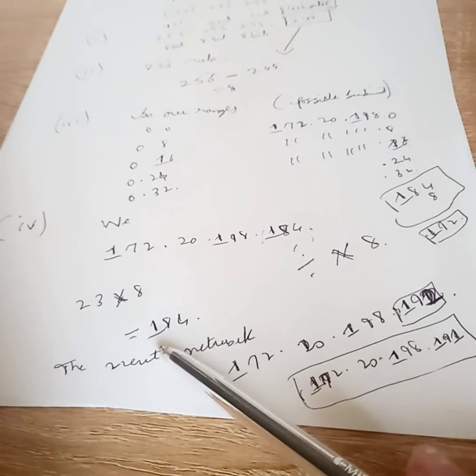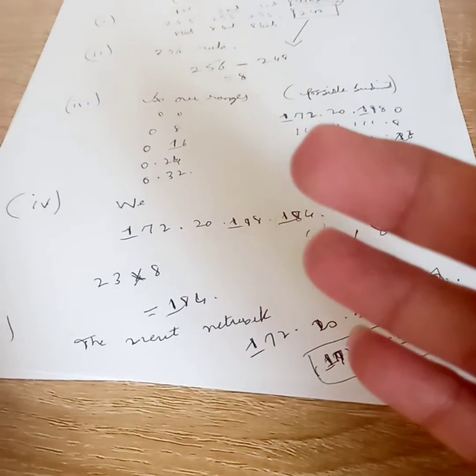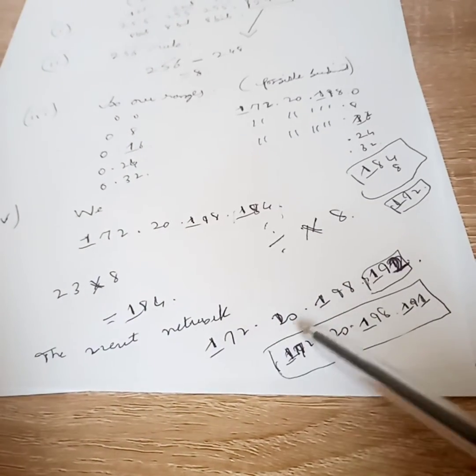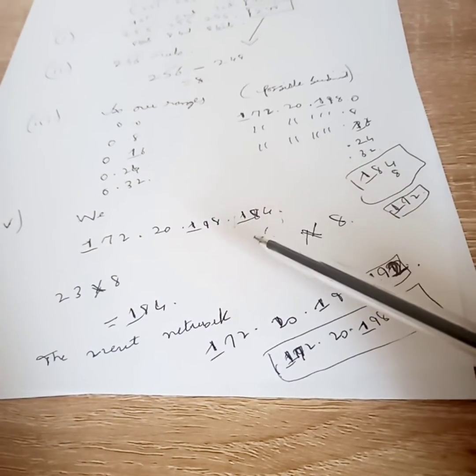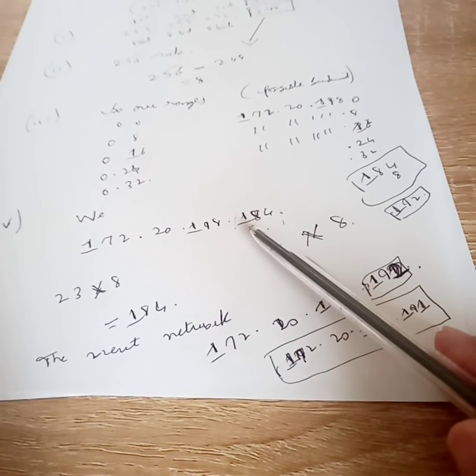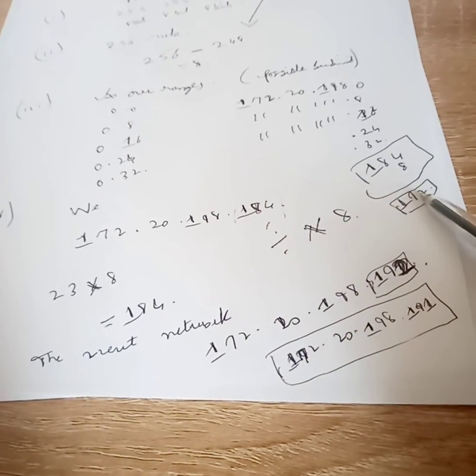So we had 184. The next part is always thinking what will be the next subnet. So the next subnet was 192. How would we find that out? That's the 4th octet here. So we have to add 8 to 184, which will give us 192.